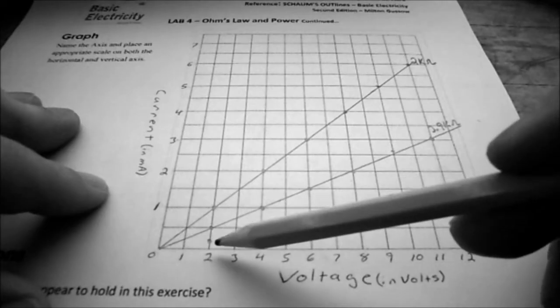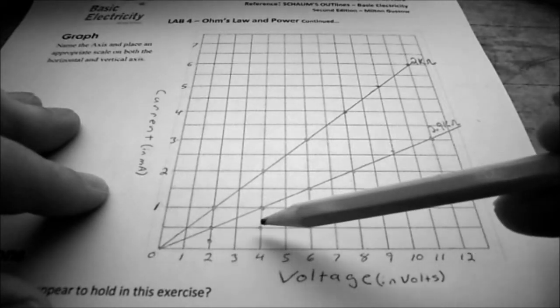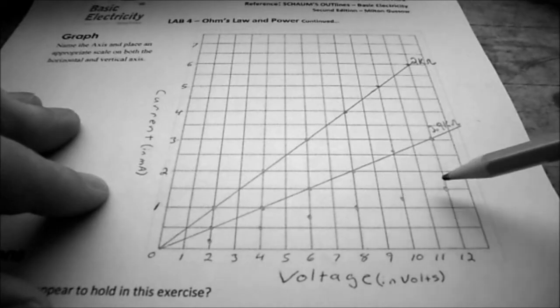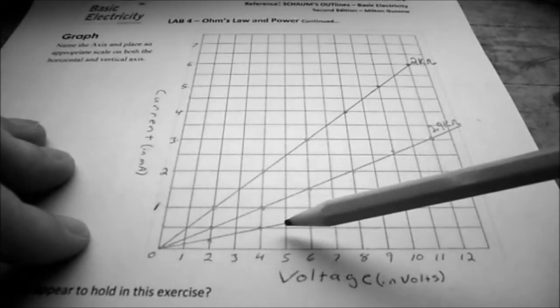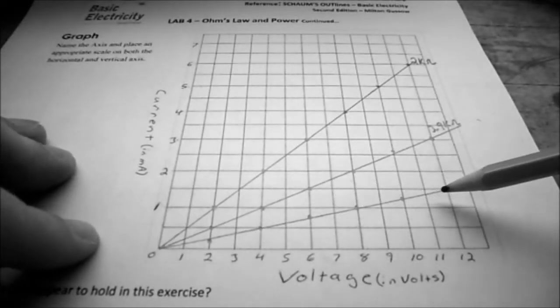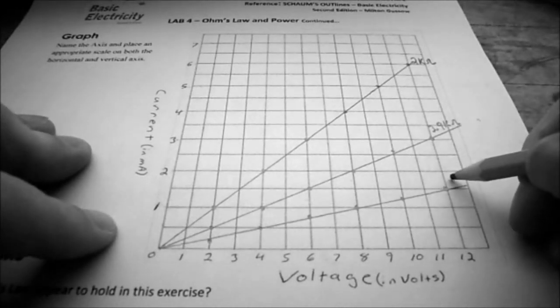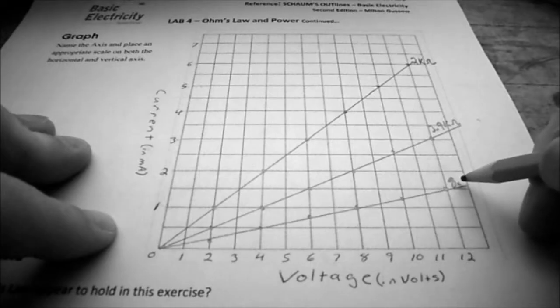Then we're going to put the points in for table 4.3. That's the 8.2 k ohm resistor. Draw the line so it fits through as many points as possible. Now we're going to label this last line as 8.2 k ohms.